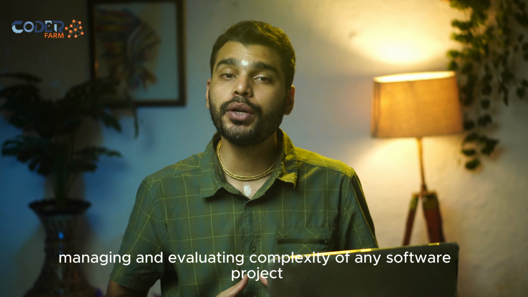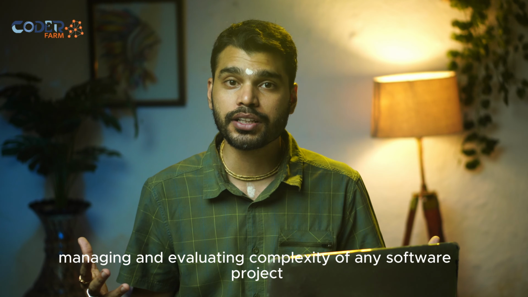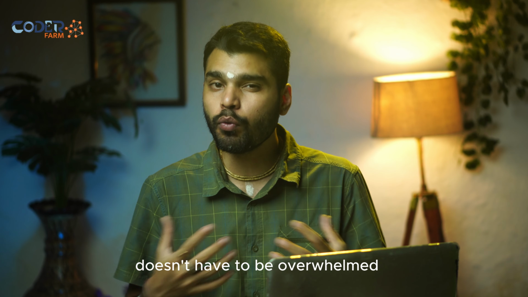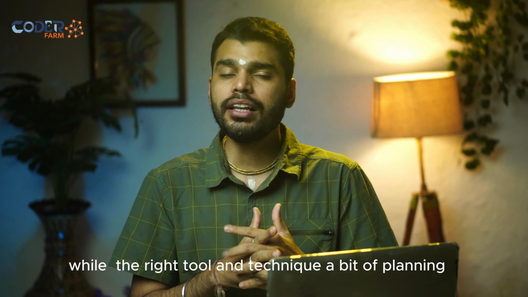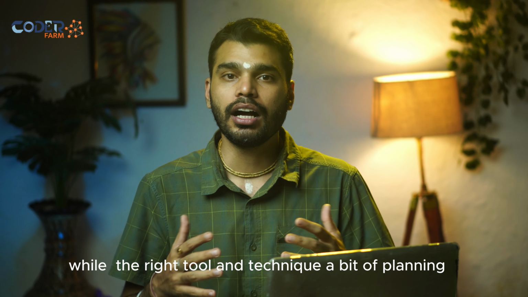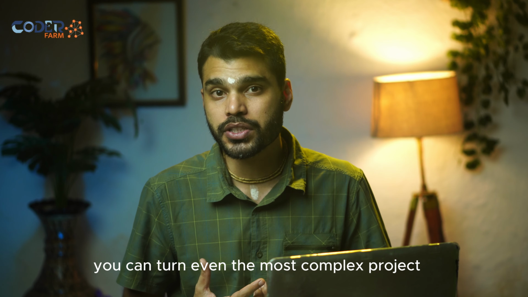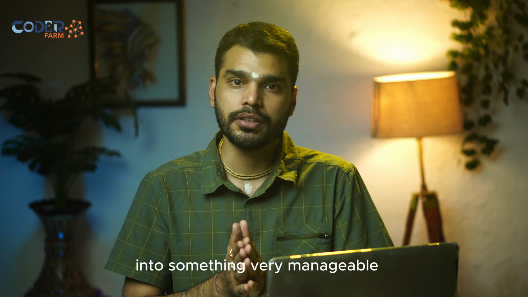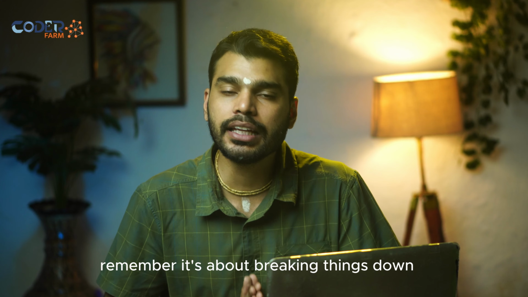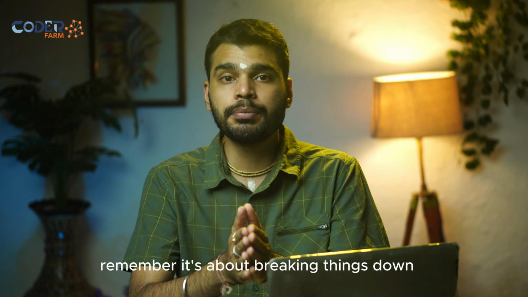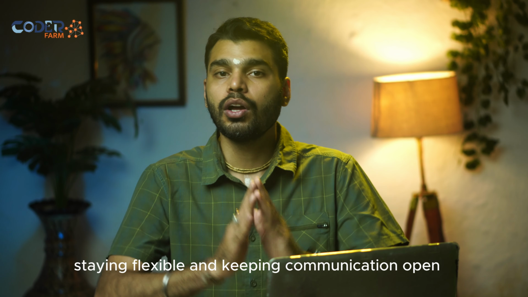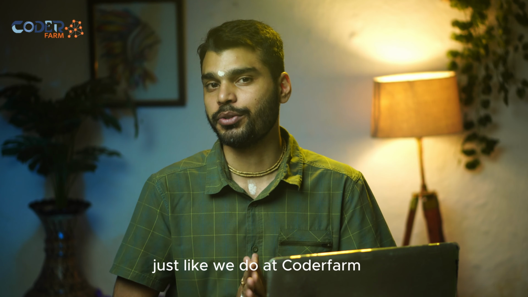Now, the key takeaways. Managing and evaluating the complexity of any software project doesn't have to be overwhelming. With the right tools and techniques and a bit of planning, you can turn even the most complex project into something very manageable. Remember, it's about breaking things down, staying flexible, and keeping communication open, just like we do at CoderFarm.